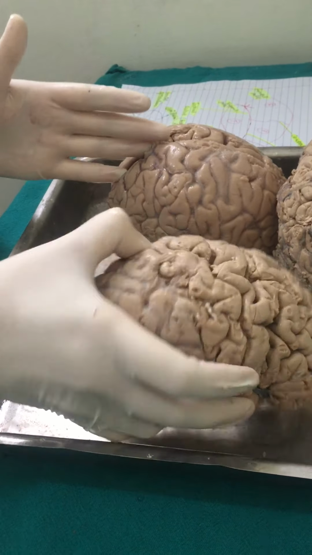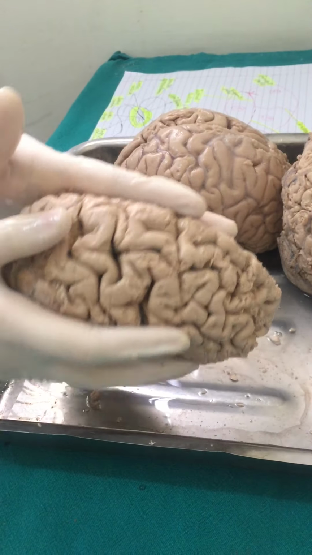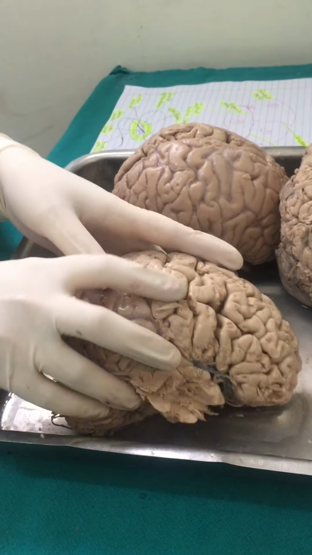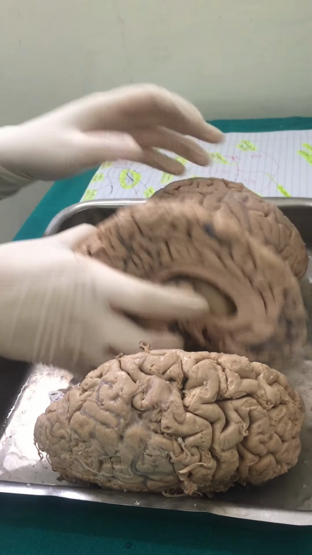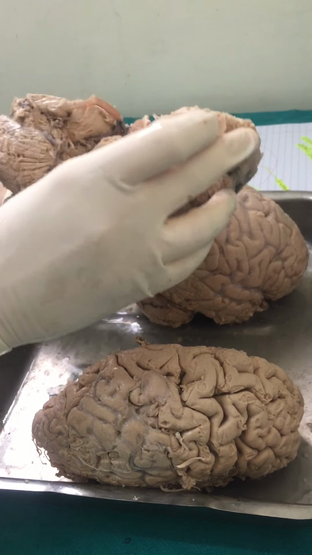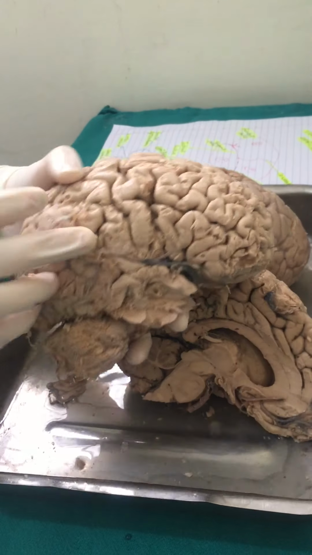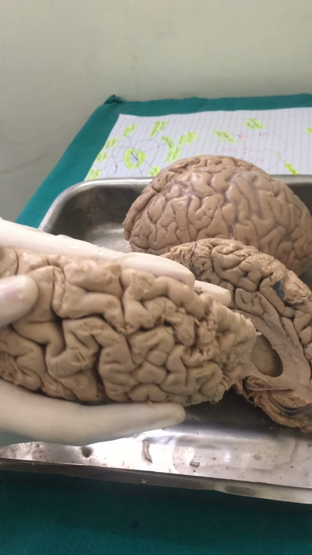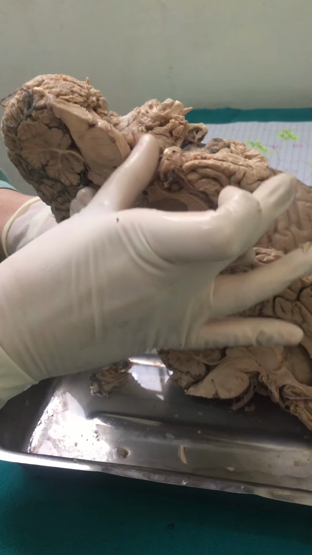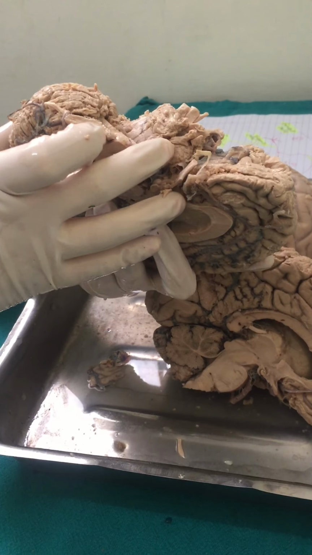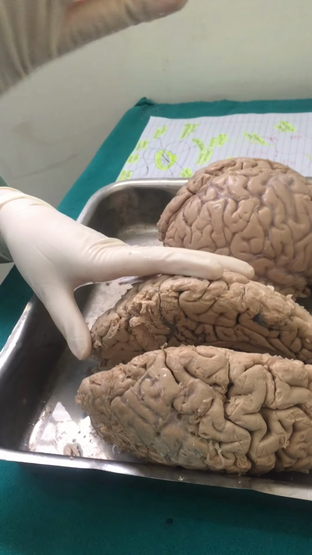When we cut it down, we get these surfaces: this is the medial surface. Superolateral, medial surface, and this one, the inferior surface. The inferior surface has orbital and tentorial parts, right? Let me repeat. This is the superolateral surface, this one is the medial surface, and this is the inferior surface, which has two parts. The front one is the orbital part, the posterior one is the tentorial part. Now both the hemispheres, as we know, what runs in between these?